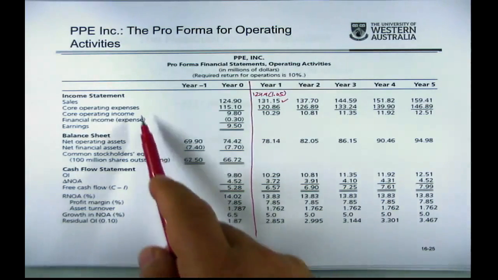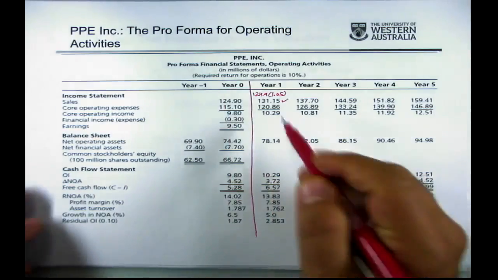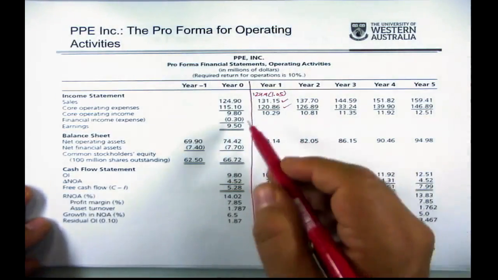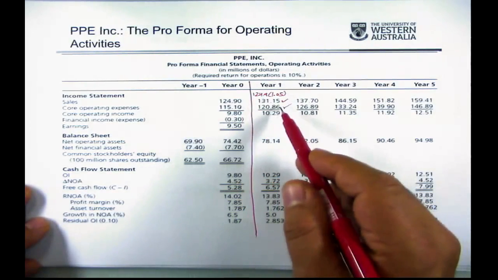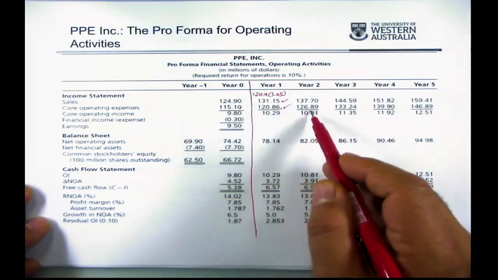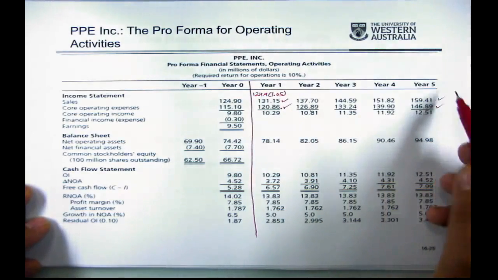We do the same for the core operating expense. We multiply this by 1 plus the growth rate, we get this. We multiply this by 1 plus the growth rate, we get this. We do the same every year.